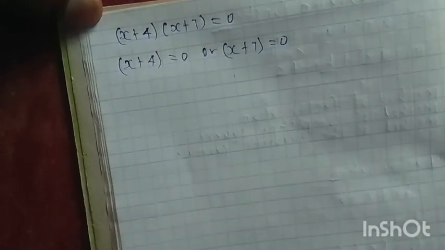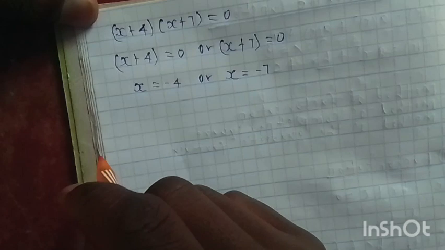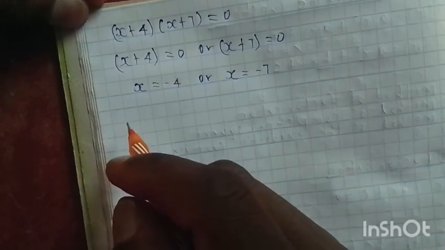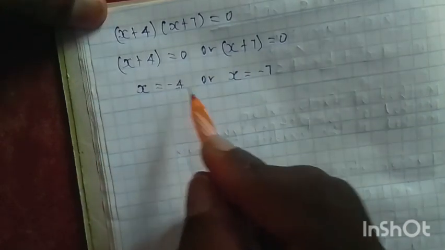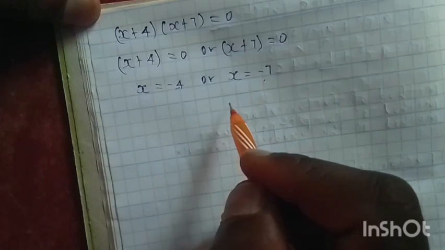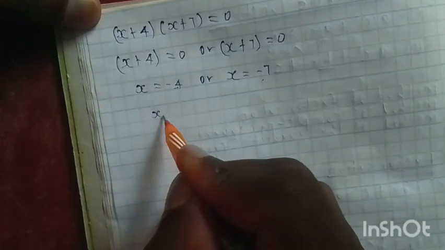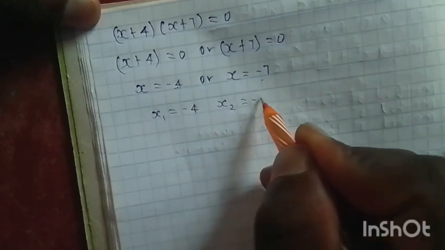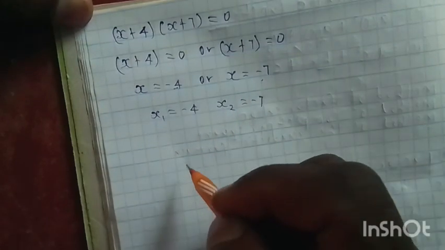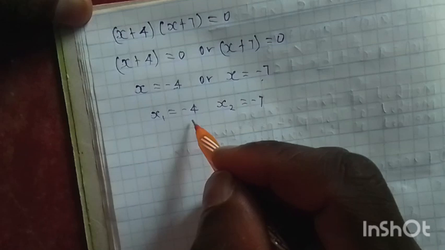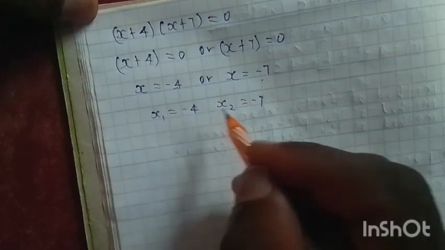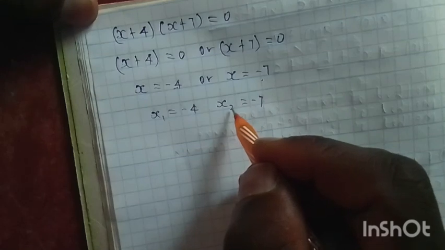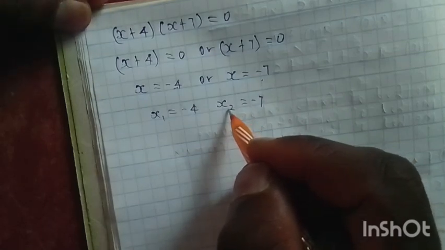After this, we find two values of x, which are -4 and -7. If you substitute these values in the equation, they satisfy the equation. So the values -4 and -7 are called the roots of the quadratic equation or function.